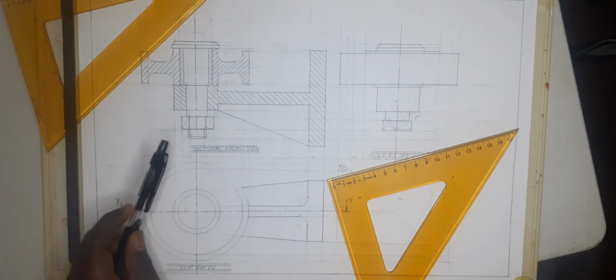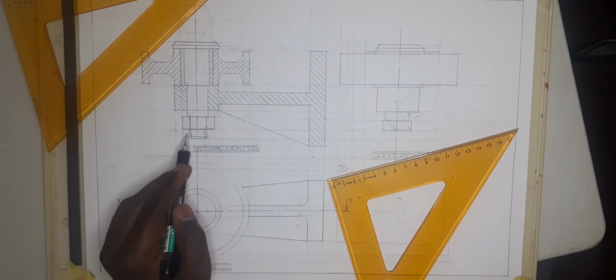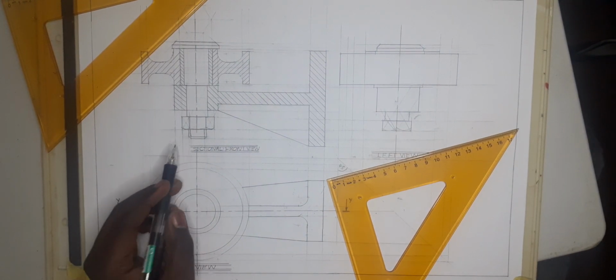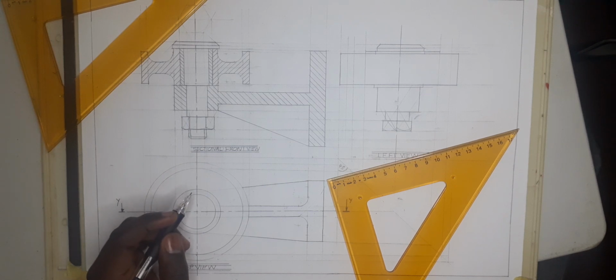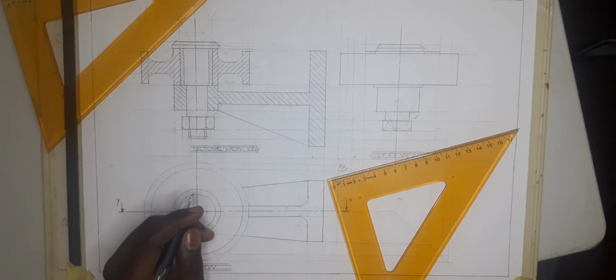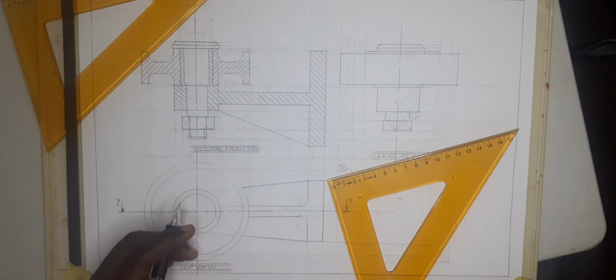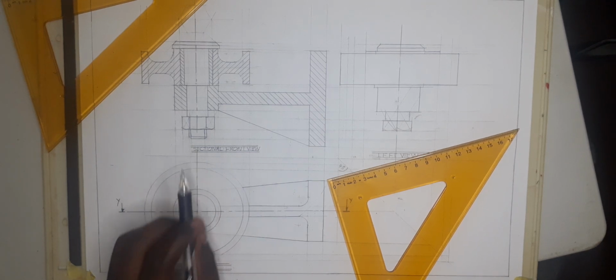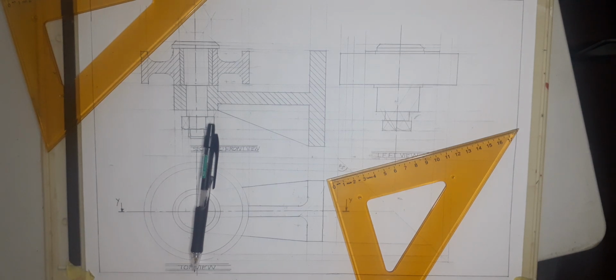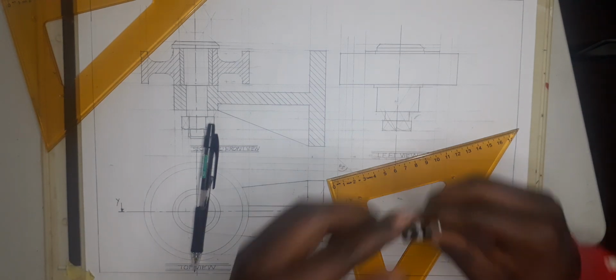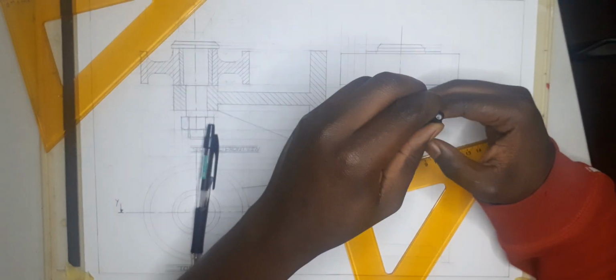I forgot to explain how to draw these threads. You see M32, you multiply that by 0.1 and then you get the thickness of the threads. In my case, they are 1.2. So come and mark.